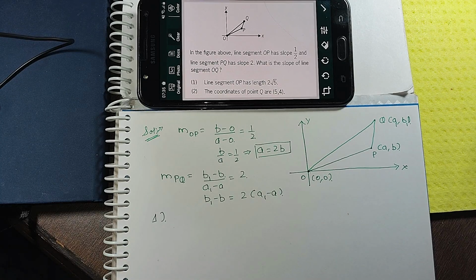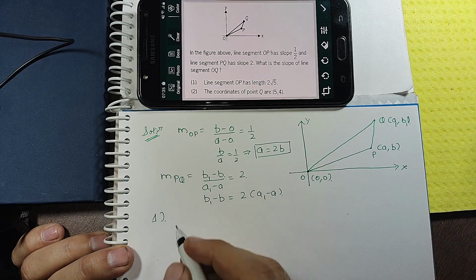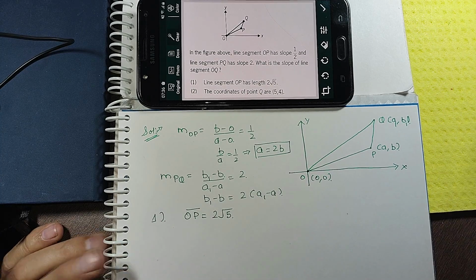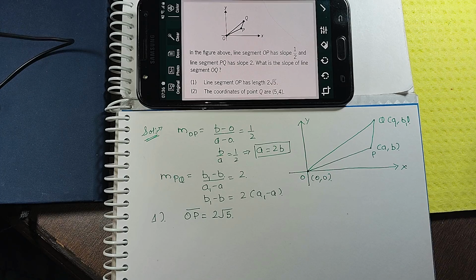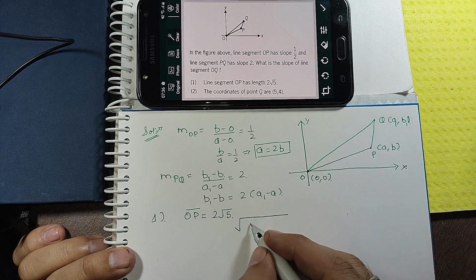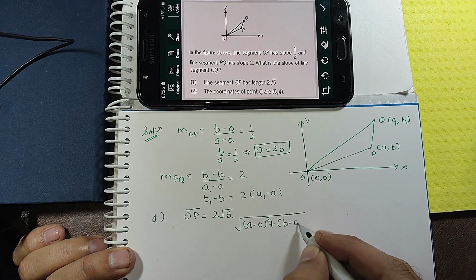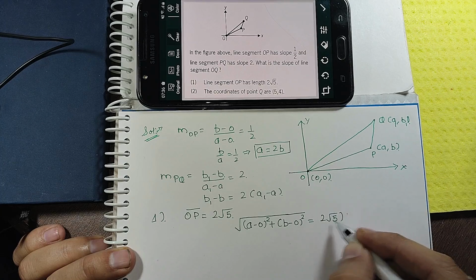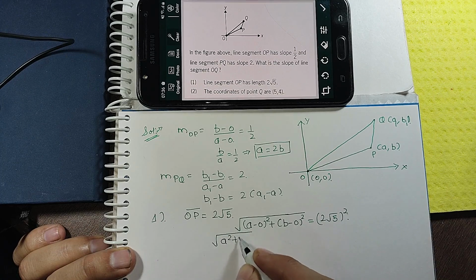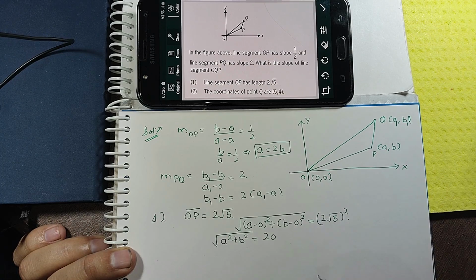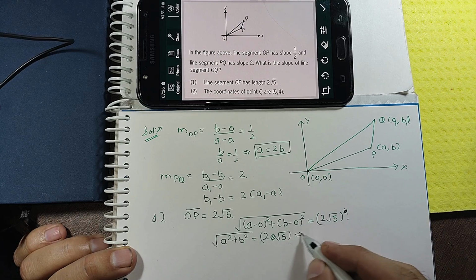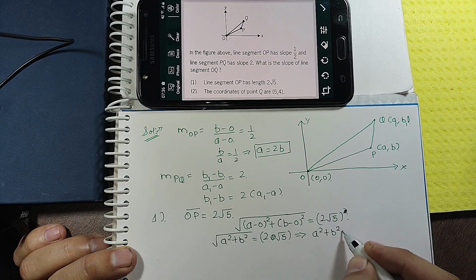Statement 1 tells me line segment OP has length 2 root 5. By using the distance formula, I can calculate the length in terms of coordinates. This says that under root of a minus 0 whole square plus b minus 0 whole square should be equal to 2 root 5. Squaring both sides, I will get a square plus b square is equal to 4 into 5, that is 20.